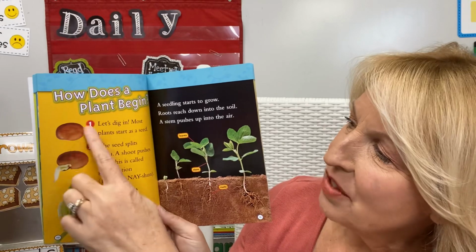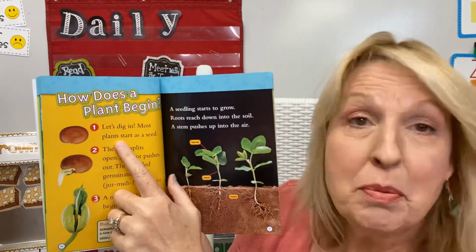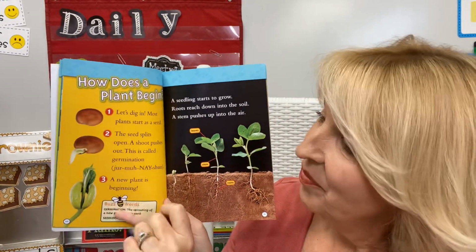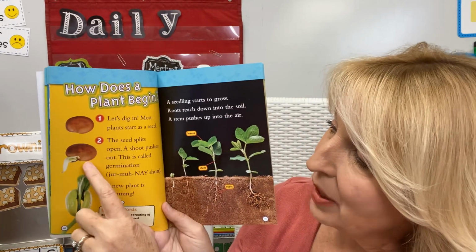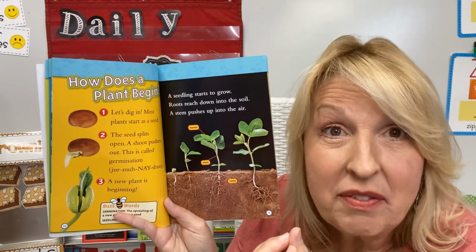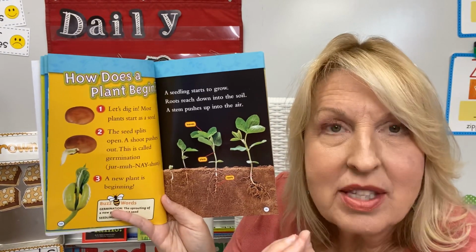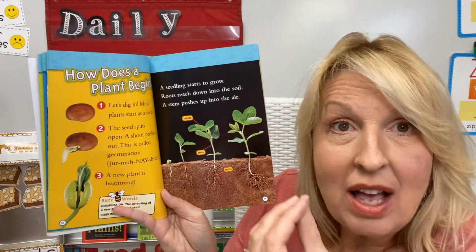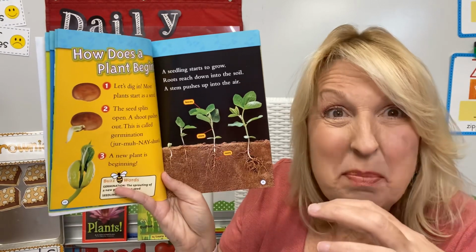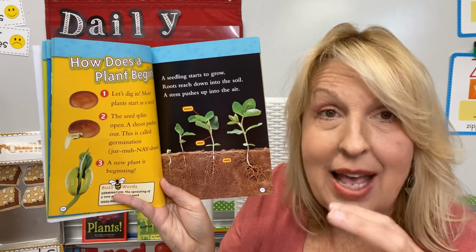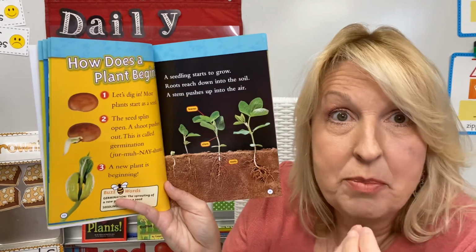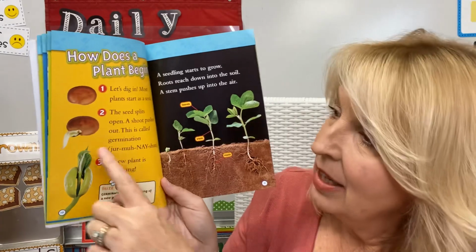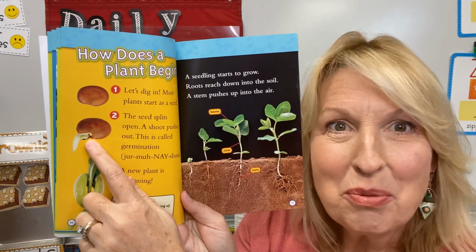So it says, first of all, let's dig in. Most plants start as a seed. So here's our seed. The seed splits open. If it's planted in the ground, it swells up with water and moisture. As it swells, it expands almost like a little balloon, as it absorbs moisture from the ground. And then eventually it splits open and a little tiny shoot will pop out.